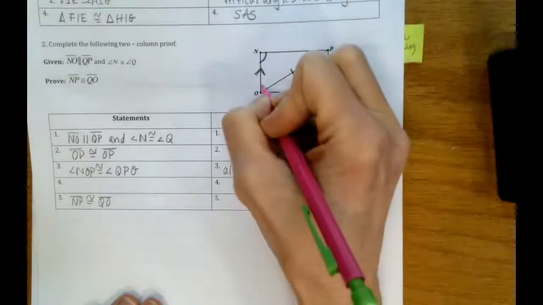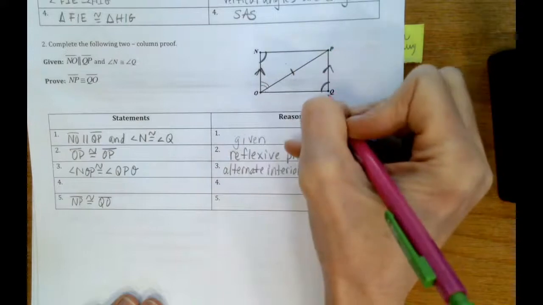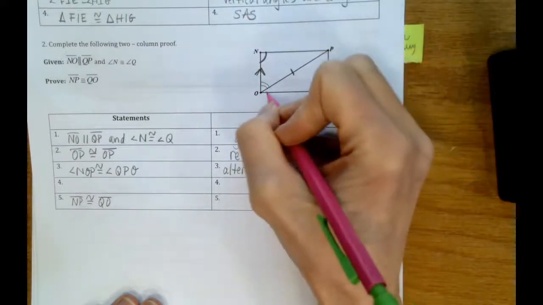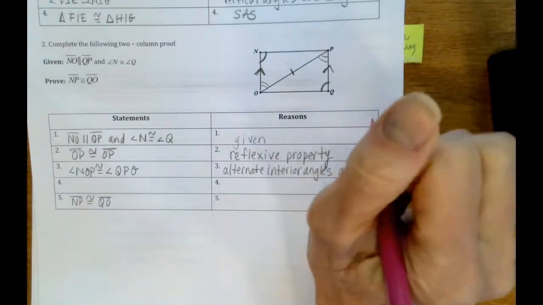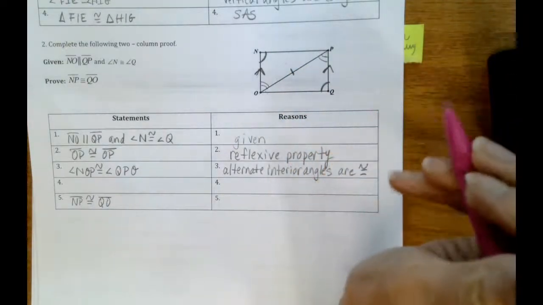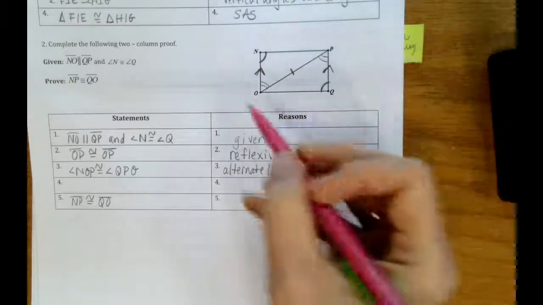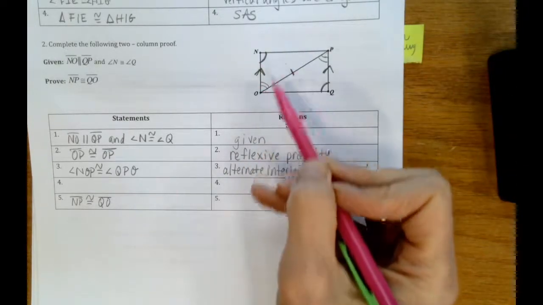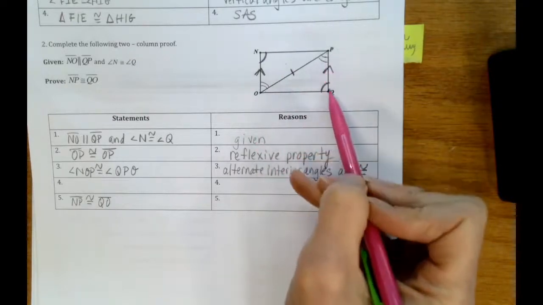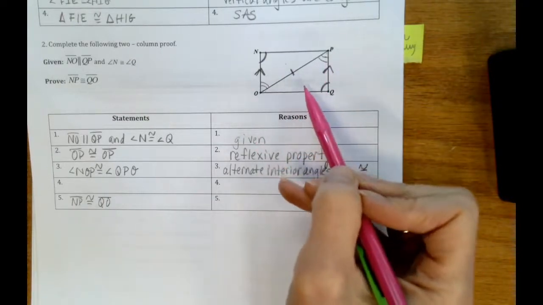And let me mark that. NOP and QPO are congruent. And now what we have is two angles and a side from the top triangle. We have two angles and a side in the bottom triangle.